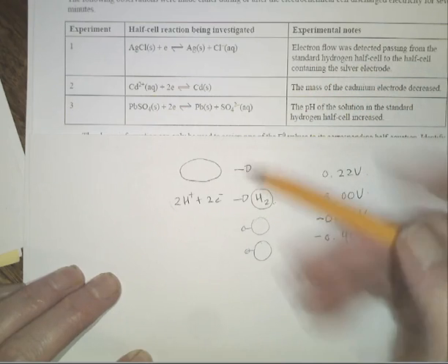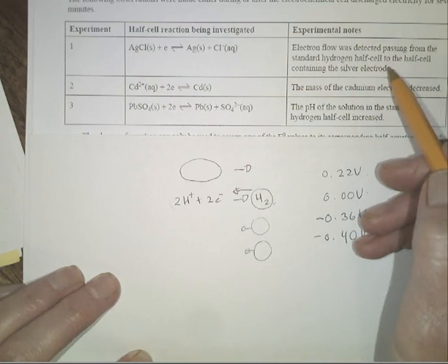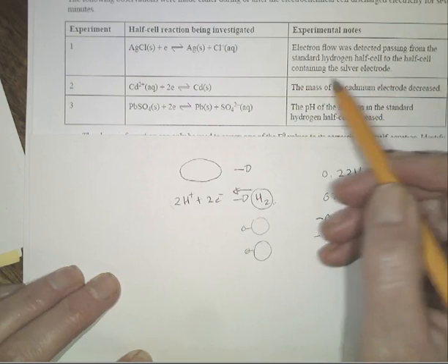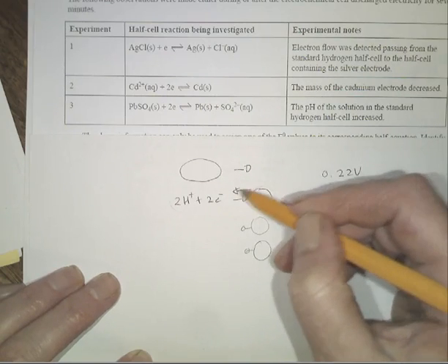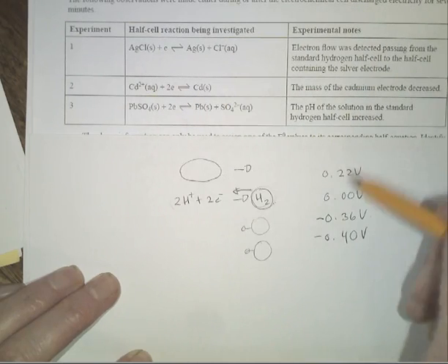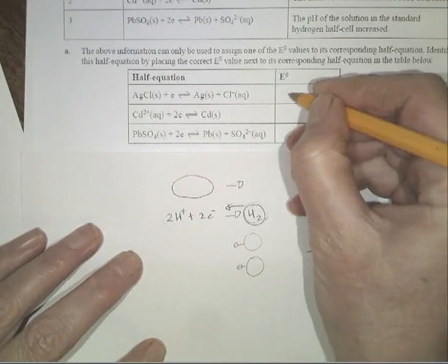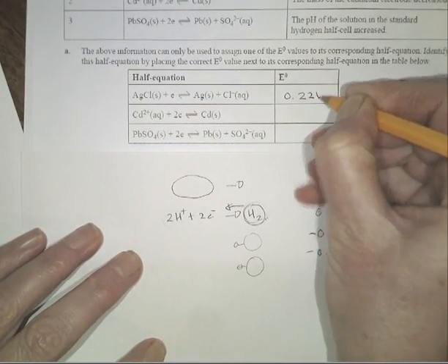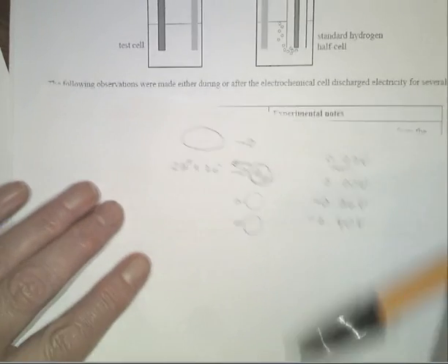So coming from here, electrons were given up to the half cell containing this. So from this to this, so straight away that's the one that we know. Okay, so that is the one that's 0.22 volts.